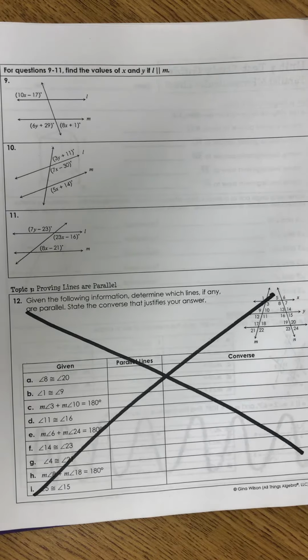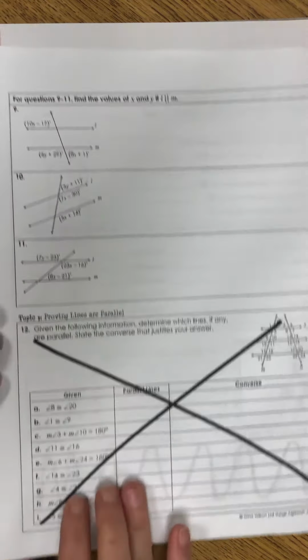Hey guys, we're going to work on part 2 of the study guide, 9 through 11. I'm actually going to work this out on loose leaf because it's going to be a little easier to see than me working it out in this problem. But I'm going to keep this problem up so we can see what we're looking at.